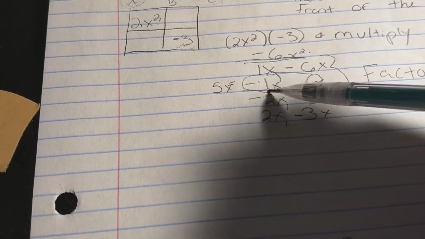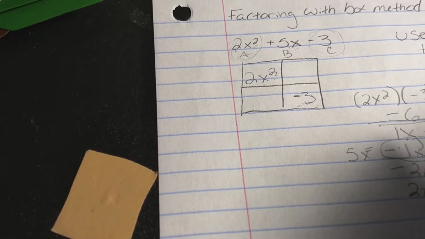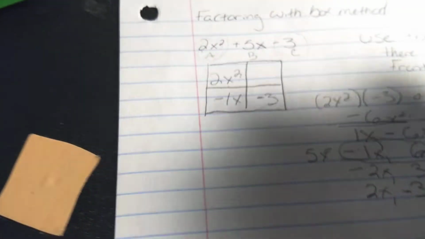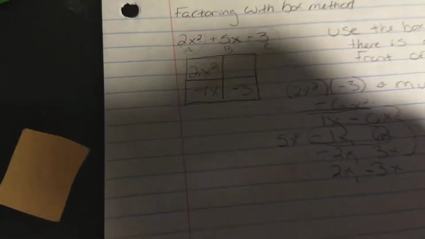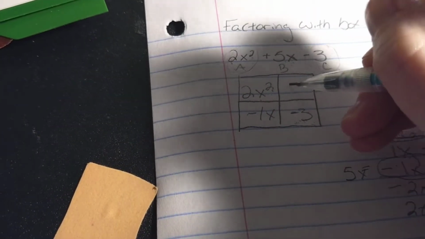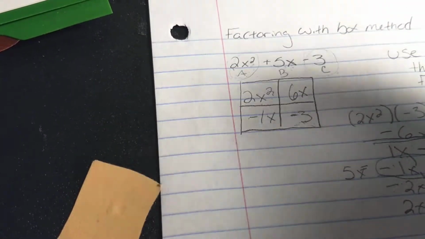So then you're going to take those two numbers and put them in the remaining boxes. So I'm going to put that -1x in this box and that 6x in this box. Okay?